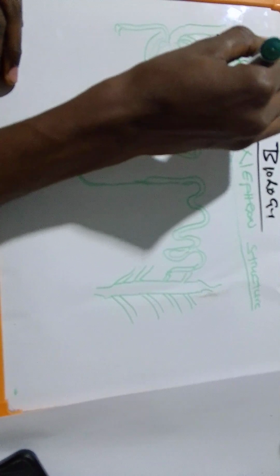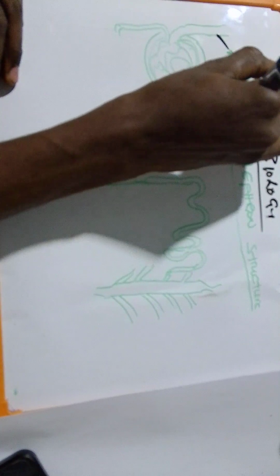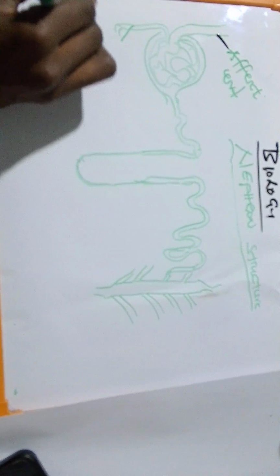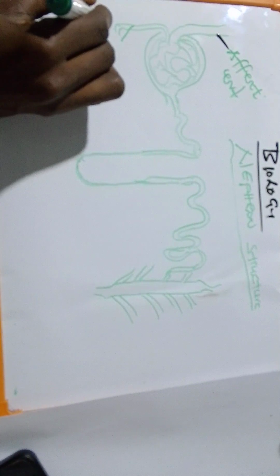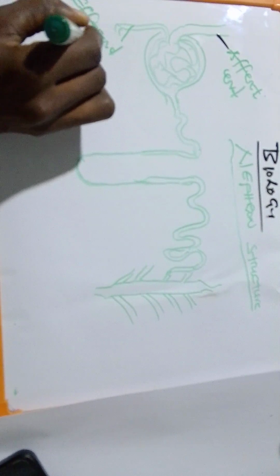This part is called the afferent end. Then this part here is called the efferent end.